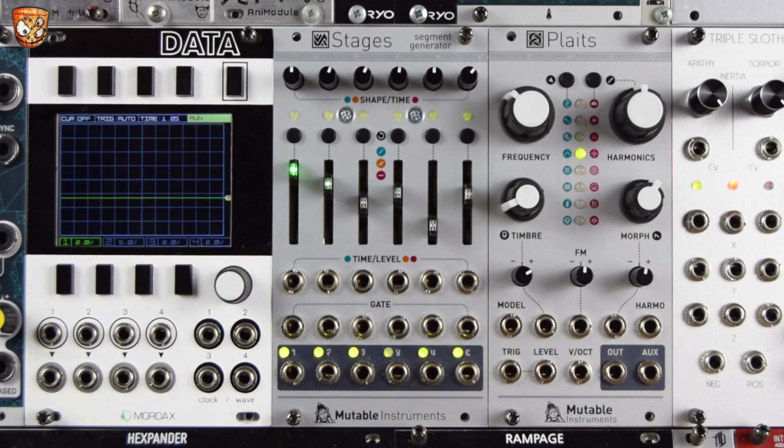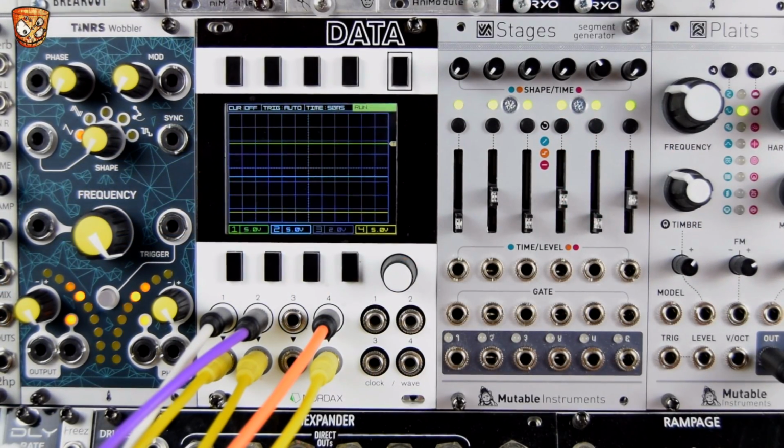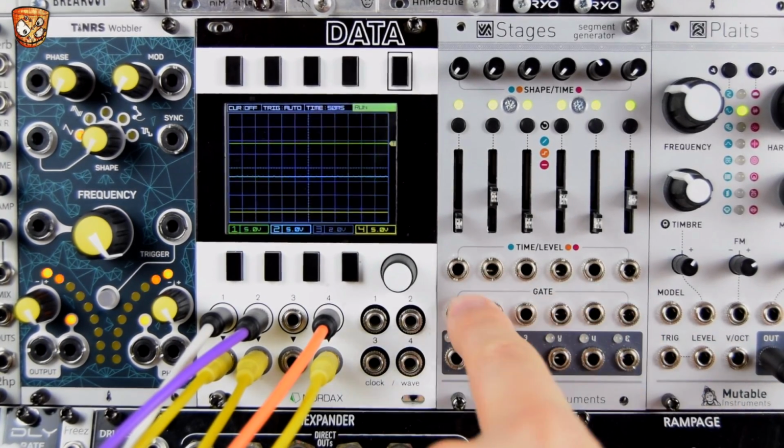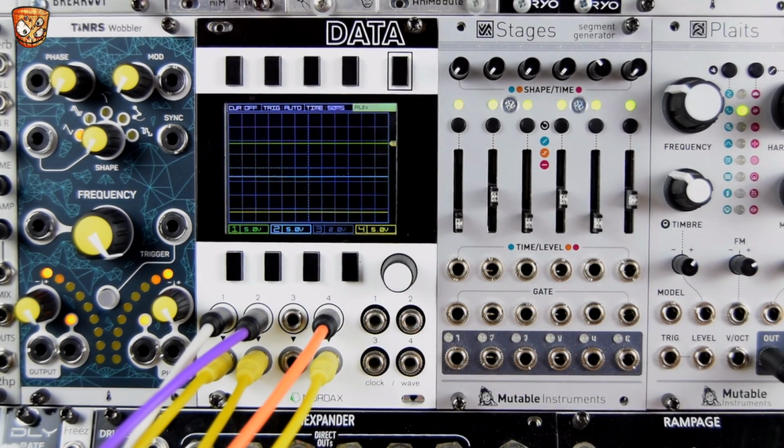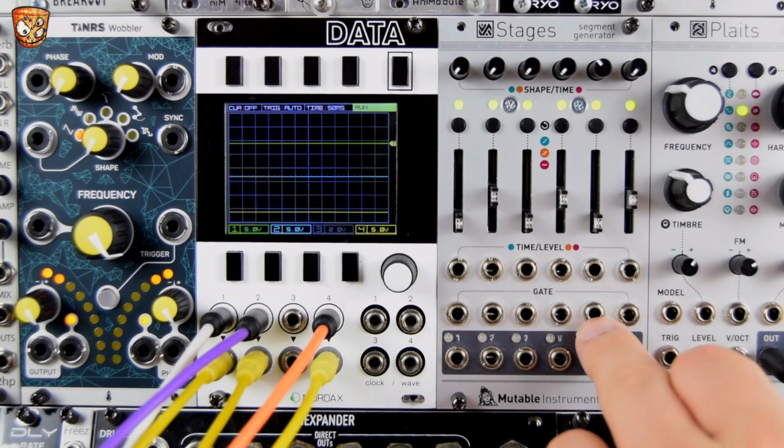So let's start by creating AD envelopes, just 2 segments to create 2-stage envelopes, a rise and a fall like a function generator or an attack and decay. We should patch from right to left so that we can chain these gates across to each other as I explained earlier in the video. So I'm going to patch my gate into the 5th segment.